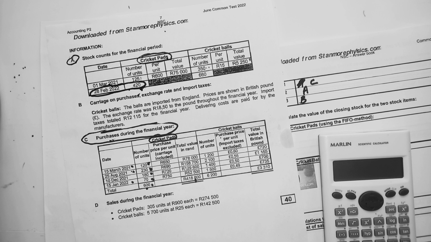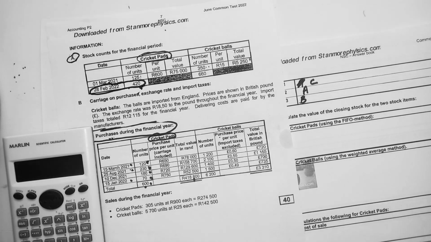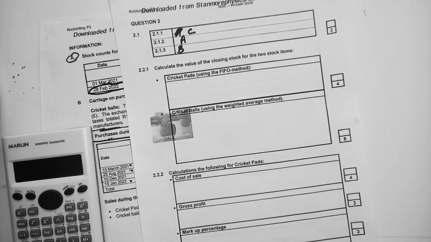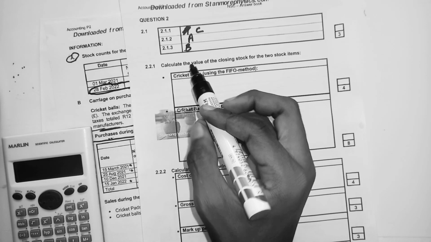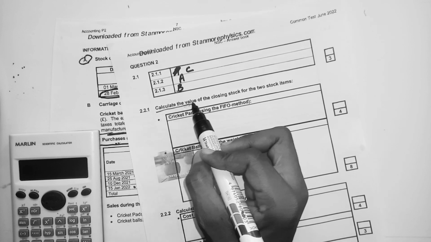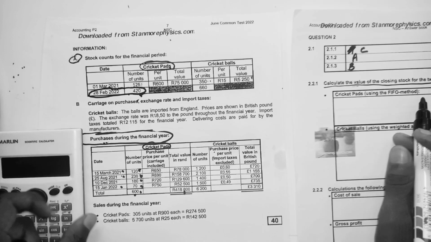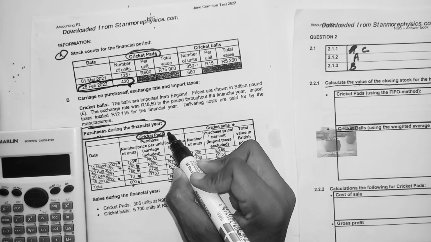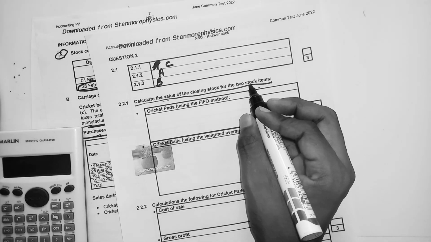So in this video, I was just explaining these things, just trying to get you into gear. On the next video, we will be doing a live example. We will be calculating the value of closing stock for the two items. Remember, we have two items. We have cricket balls. We also have cricket pads.